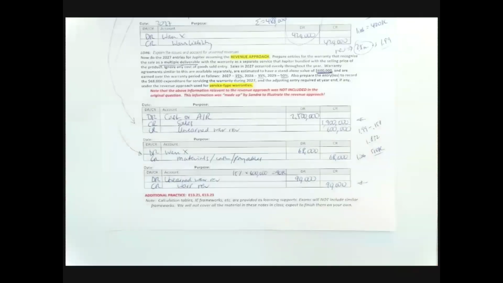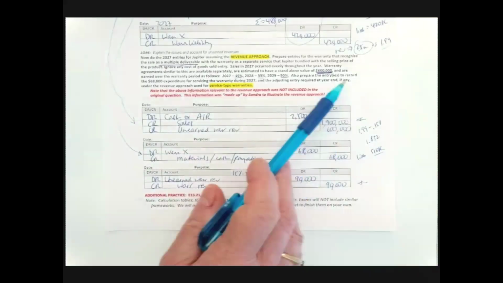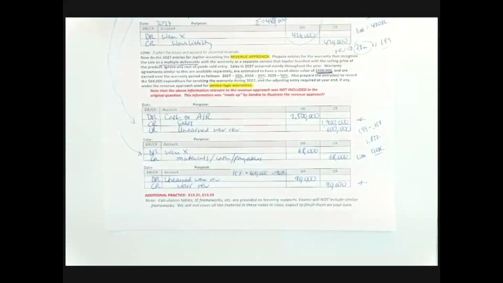So now, which approach do you like better if you're a CFO? The revenue approach or the expense approach? Definitely the expense approach, right? I mean, the names are kind of misleading, and you're keying into the name because you like the sound of revenue. But actually, the expense approach accelerates all the profits, all the revenues forward, and your liabilities are lower.